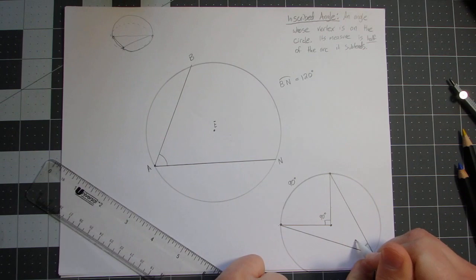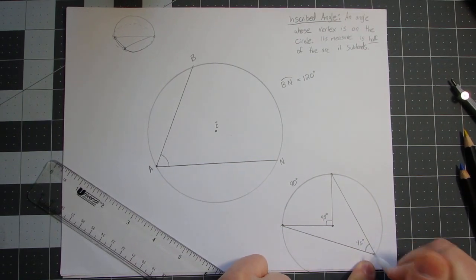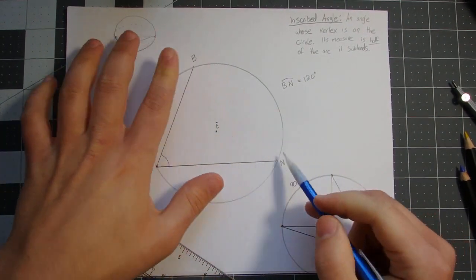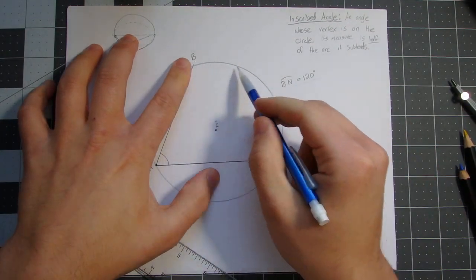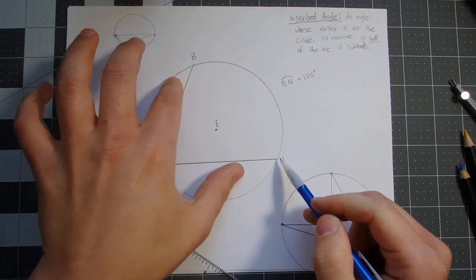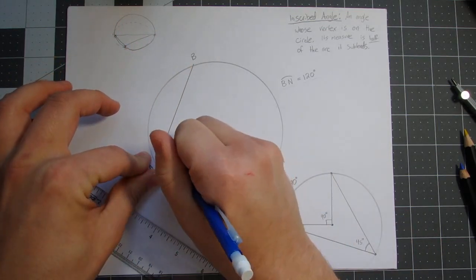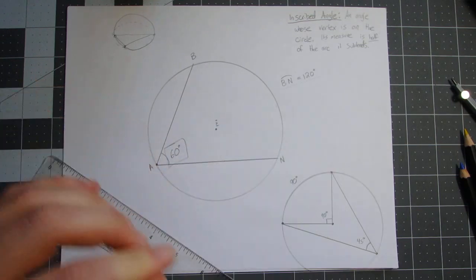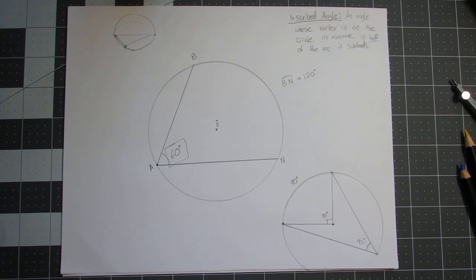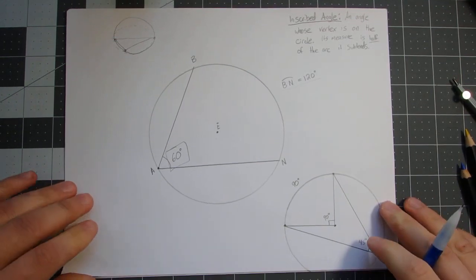Meaning in this case, this angle down here must be 45 degrees. So in the main example I gave you, if arc BN had a measure of 120 degrees, down here, angle BAN must have a measure of 60 degrees. Now, that is the rule you need to know. The result of this rule is actually a super cool proof.